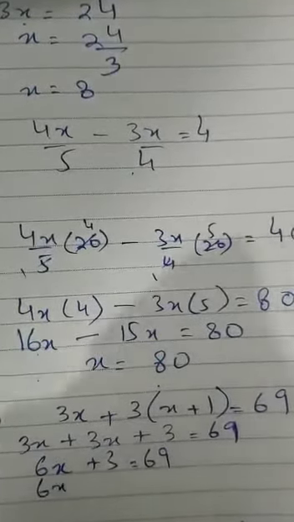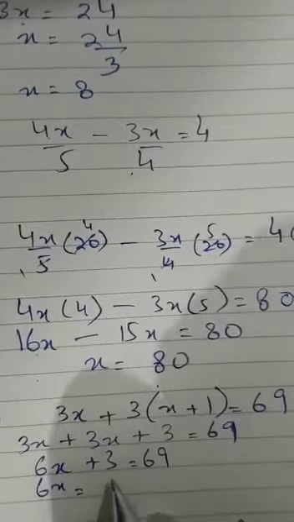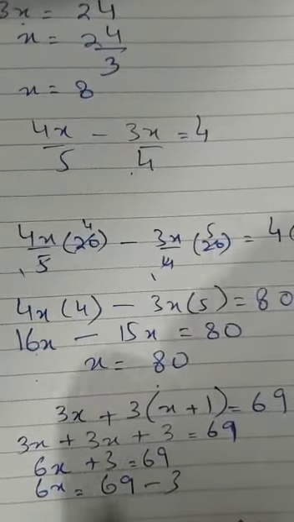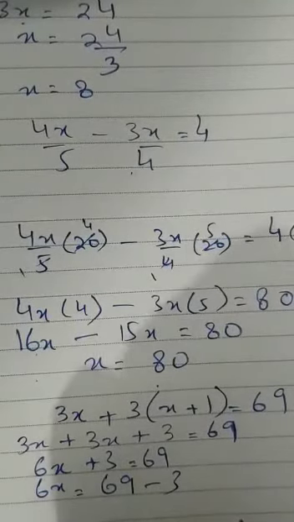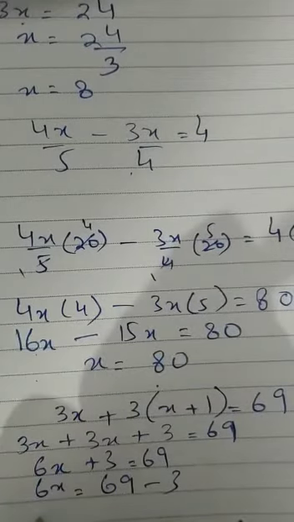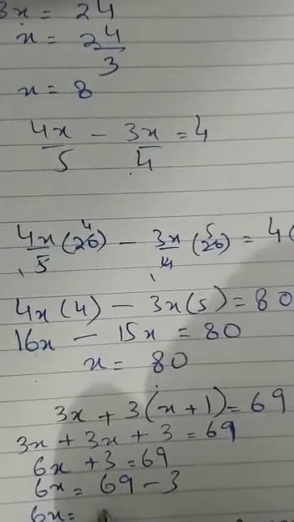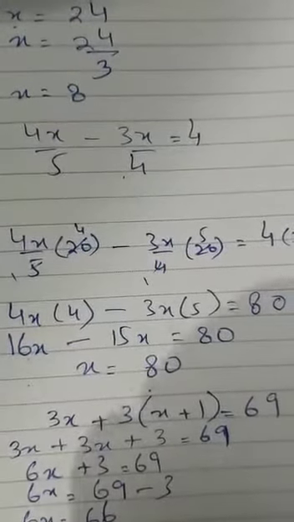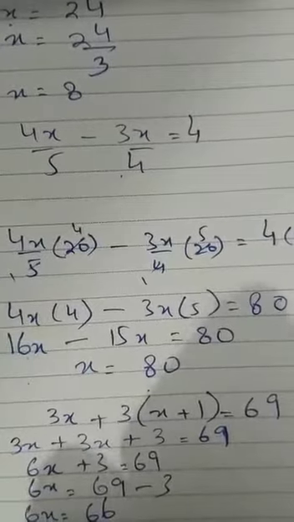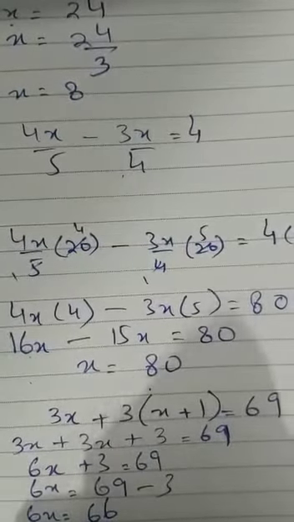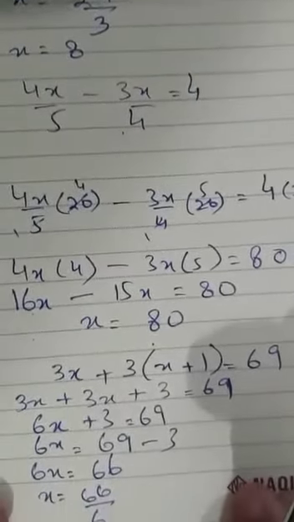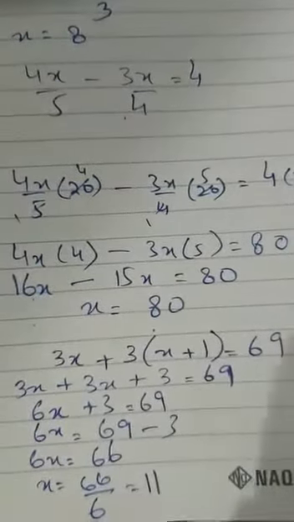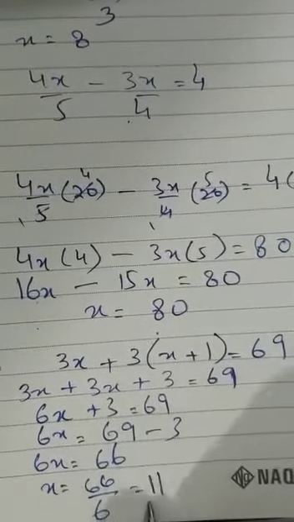Again, variables will be on one side and the constant will go to the other side of the equality. Plus 3 on this side will be minus 3 on the other side. Now 6x is equal to 69 minus 3, which is 66, and x is equal to 66 by 6. Here 6 is multiplying, and in the next step it is going to divide, and we get the answer 11. So x is equal to 11.